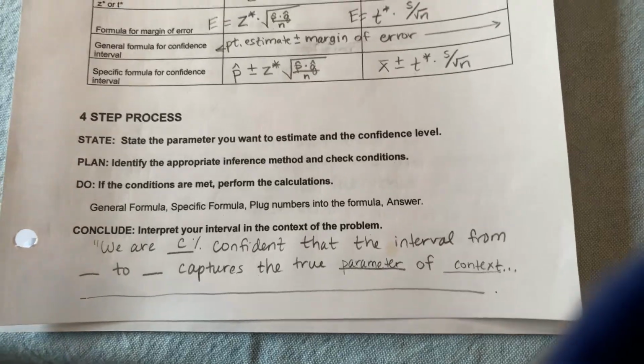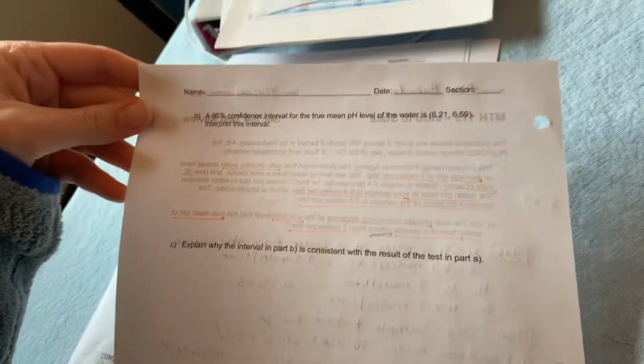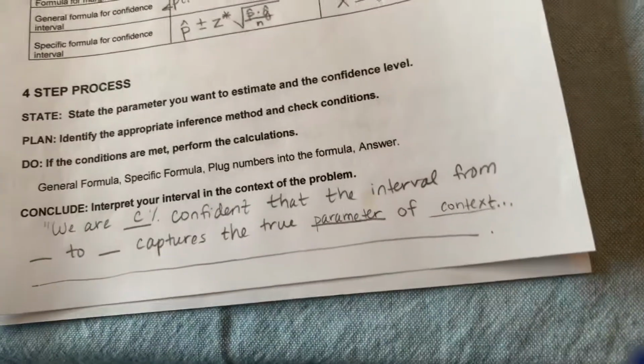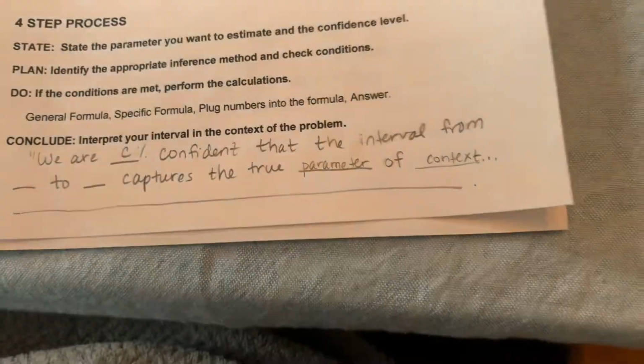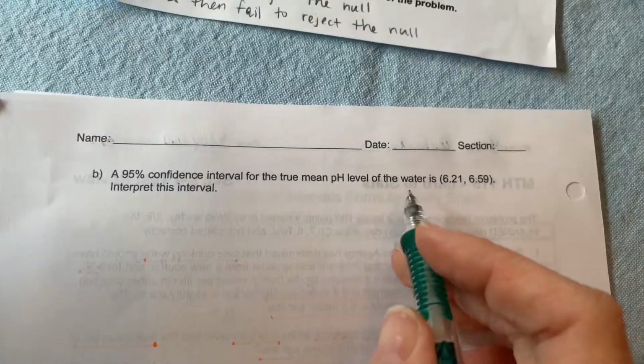at the bottom. So we are, in this case, 95% confident that the interval from, what will it be, 6.21 to 6.59 captures the true, and then we have to fill in the parameter in context. So the true mean pH level of the water. All right, let's write that.